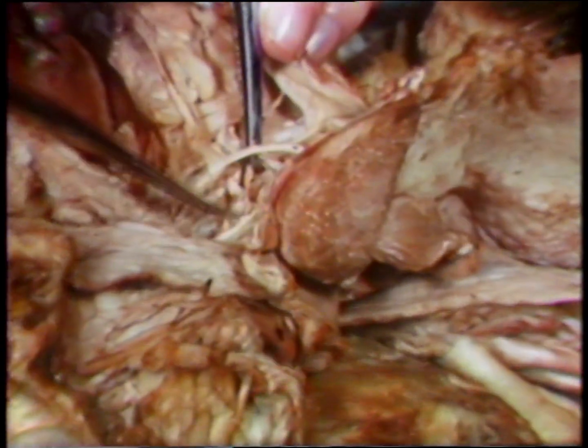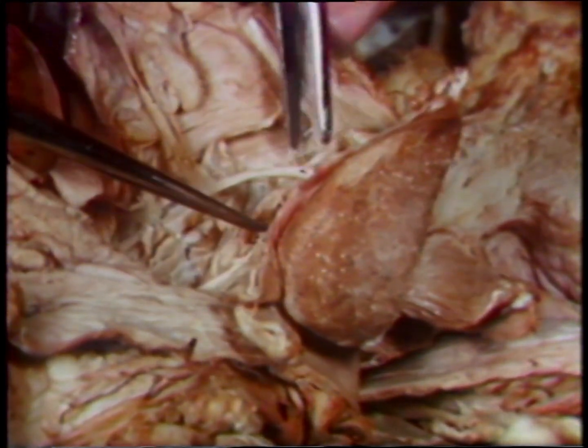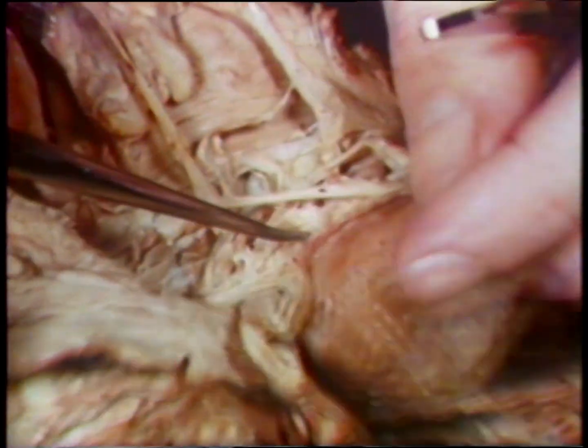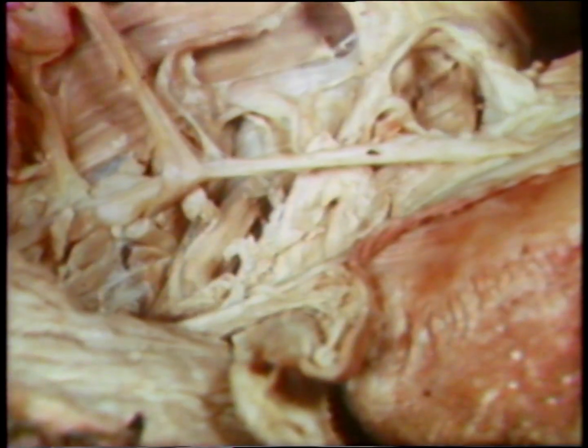The relationship of the hypoglossal nerve to the hyoglossus muscle is again pointed out. The submandibular duct is seen to pass just medial to the sublingual salivary gland.